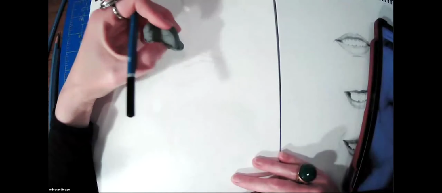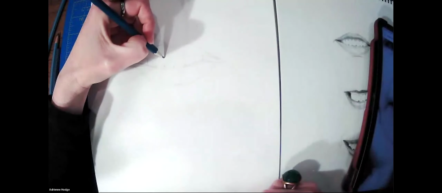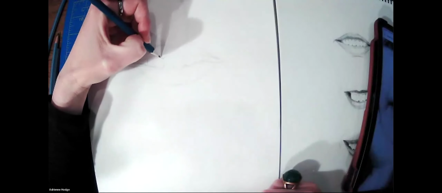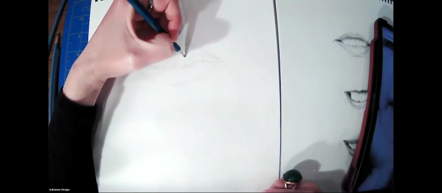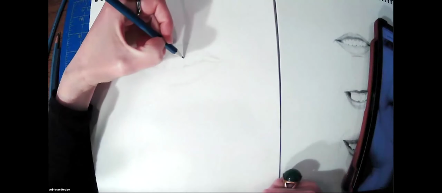Okay, I'm just cleaning up some of those lines, making the teeth line up a little more.